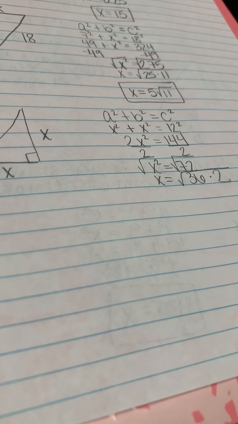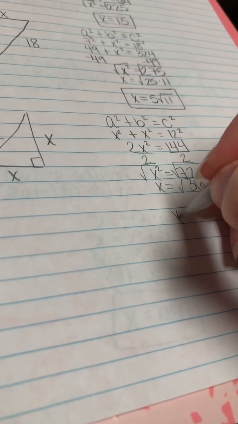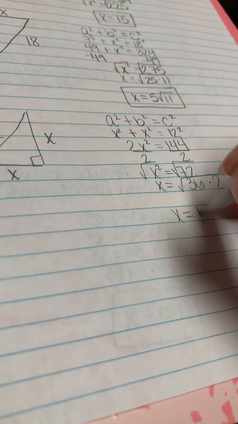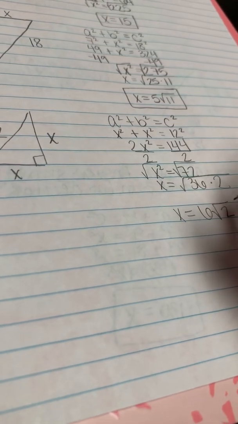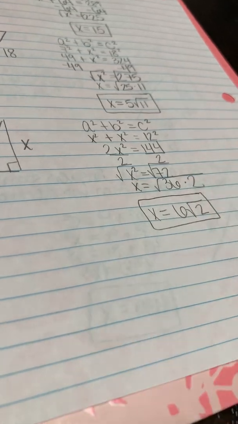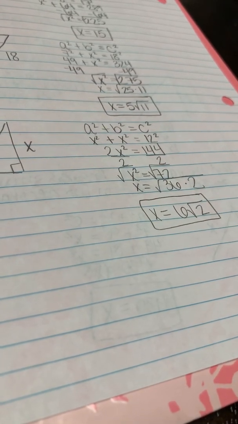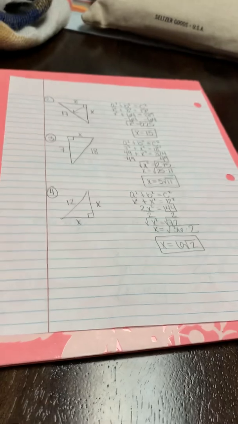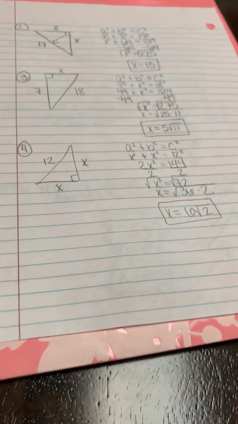And the square root of 36 equals 6. So the answer is 6 square root of 2. Okay, and that's how you solve for a missing side length.